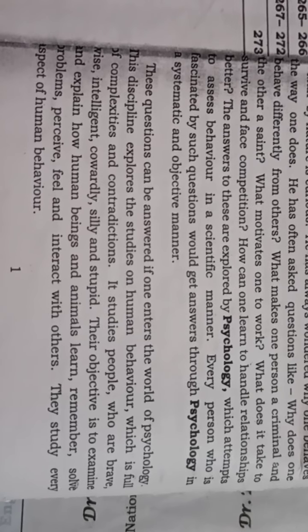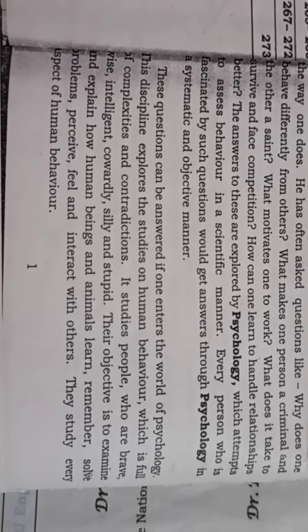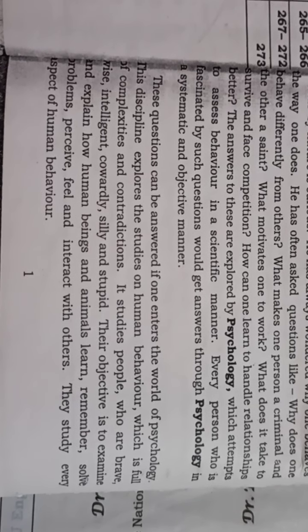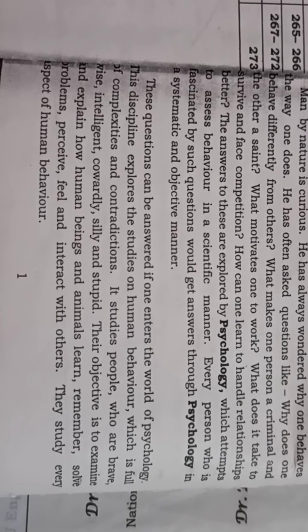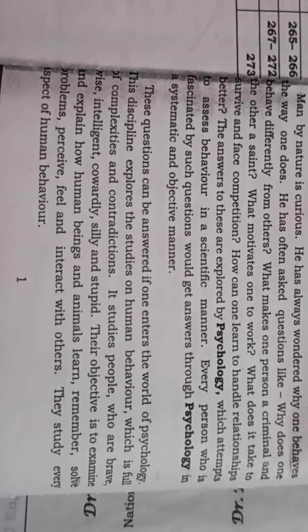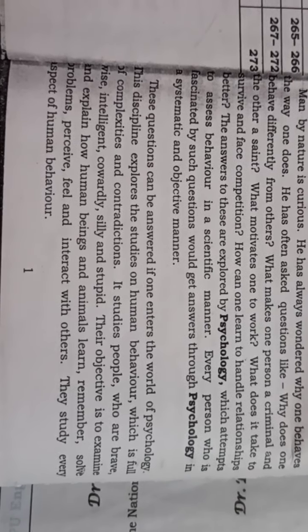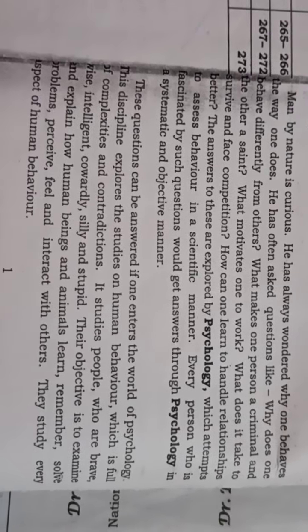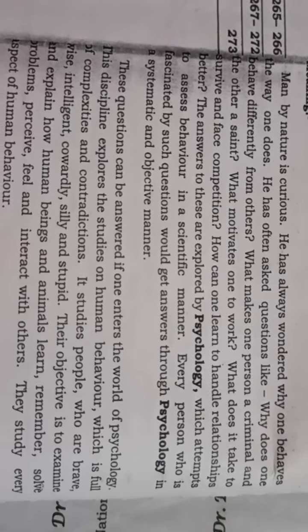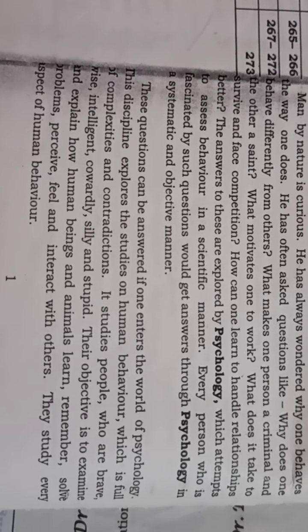This discipline explores the studies on human behavior, which is full of complexities and contradictions. It studies people who are brave, wise, intelligent, cowardly, silly, and stupid. Its objective is to examine and explain how human beings and animals learn, remember, solve problems, perceive, feel, and interact with others. They study every aspect of human behavior. So this discipline explores human behavior, which is full of complexities and contradictions, and it is not easy to understand different human beings.